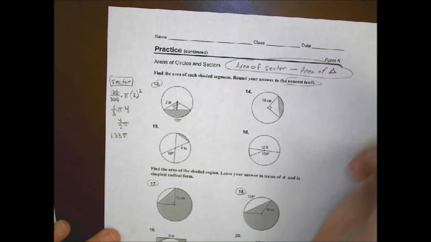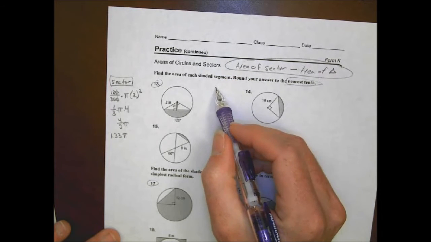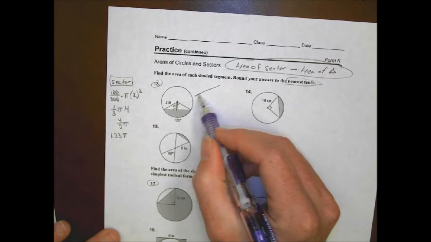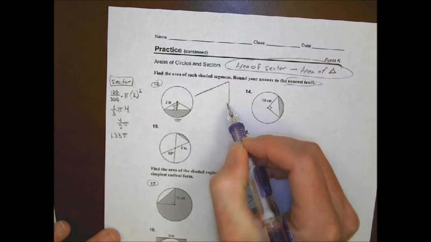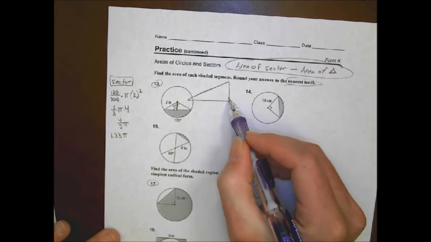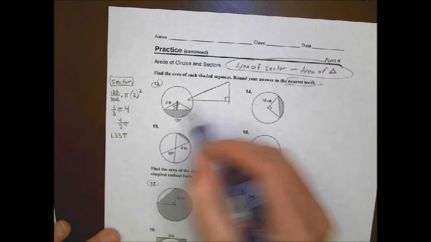Okay, let me just draw this triangle a little bit larger for you. A little bit larger. So what are we talking about here? We took this large triangle and chopped it up into two parts.